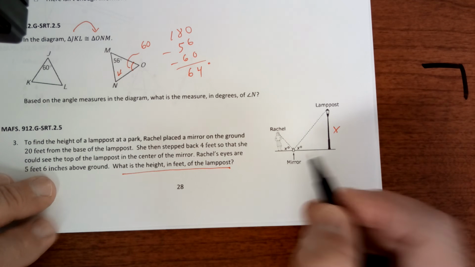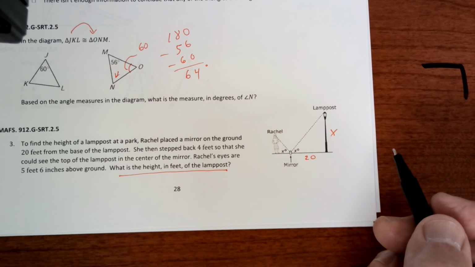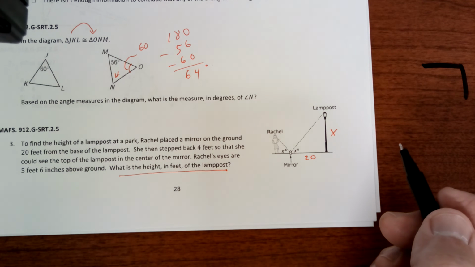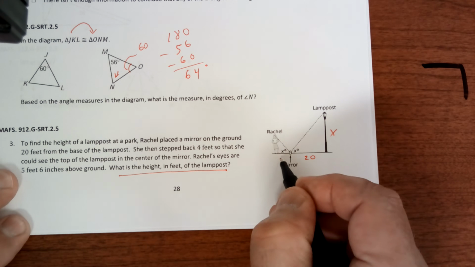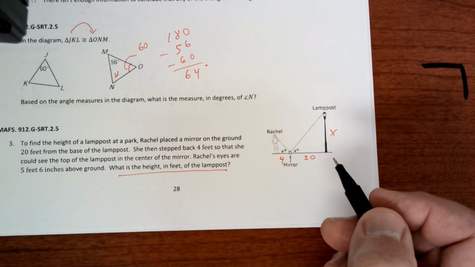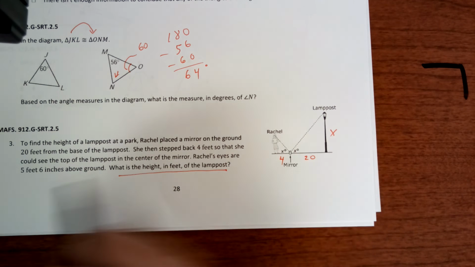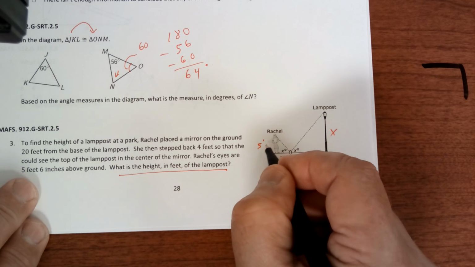So this must be 20. Okay? And then it says she then stepped back 4 feet. So this distance right here from the mirror to where she's at has to be 4. Okay? And then it says Rachel's eyes are 5 feet 6 inches. So where her eyes are, it's 5 feet 6 inches.